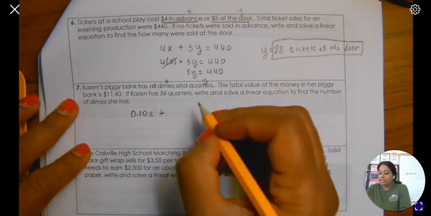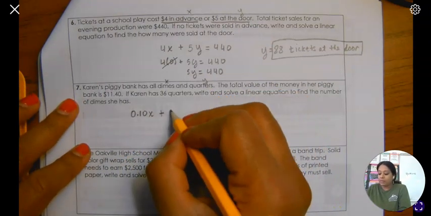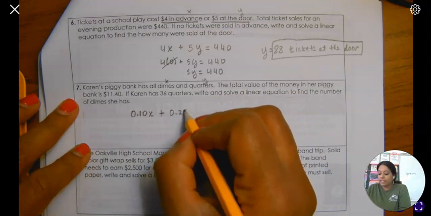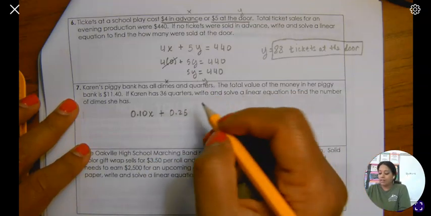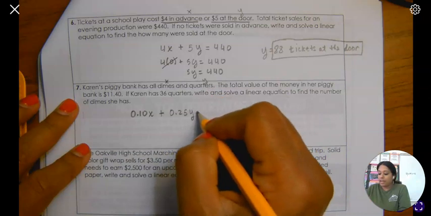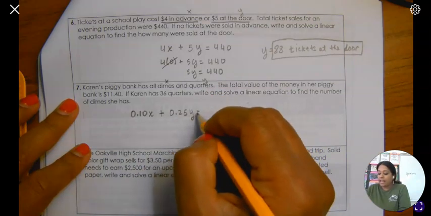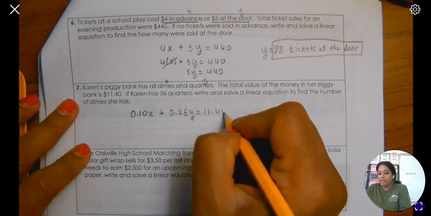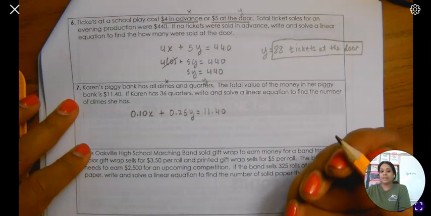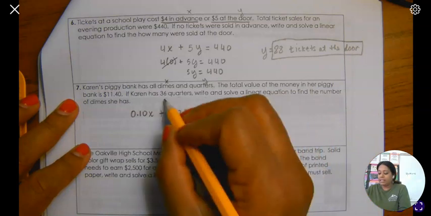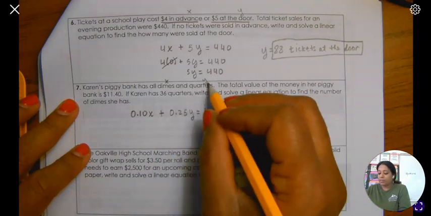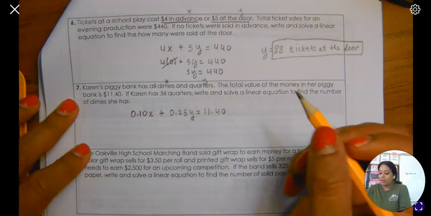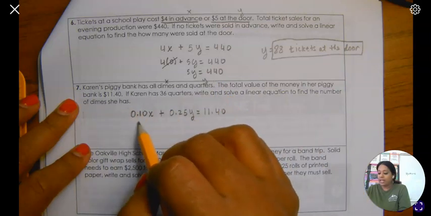X plus, we know quarters are worth 25 cents. I'll just put 0.25 for quarters, and I'm going to put Y. And when I add up everything that I have in the piggy bank, that would be $11.40. If Karen has 36 quarters, so remember Y are quarters, we want to see how many dimes does she have.